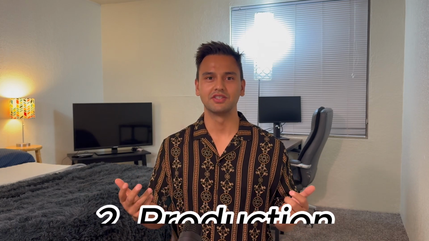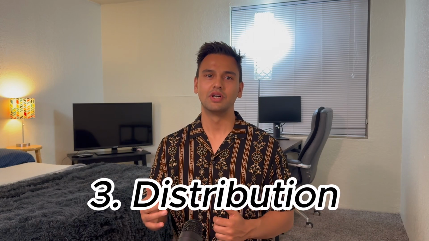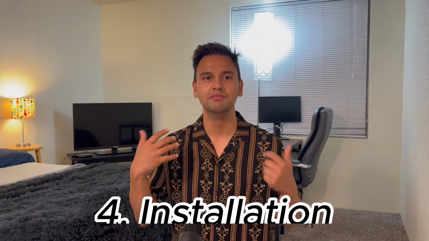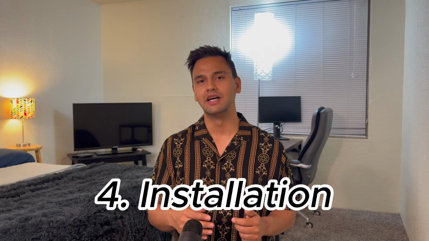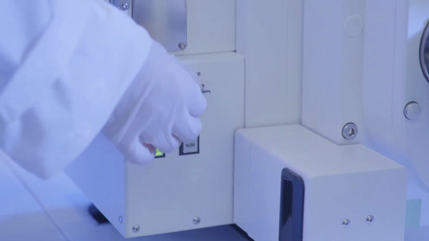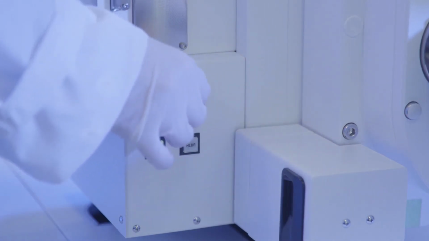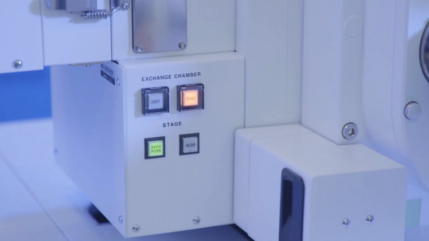Second one being production. We might all be familiar with production. This is where the medical device is manufactured, like an assembly line, right? And the third one being distribution. This is where medical devices are shipped and stored for customers or hospitals. And the fourth one being installation. If your devices are kind of heavy, like heart monitoring devices, this is where your medical device is installed and set up for use.